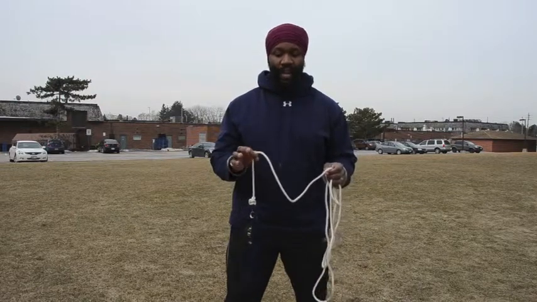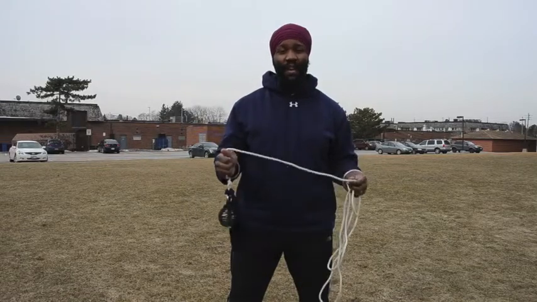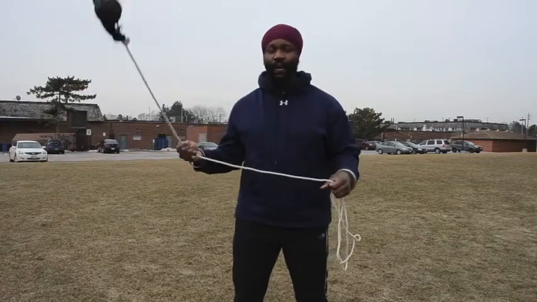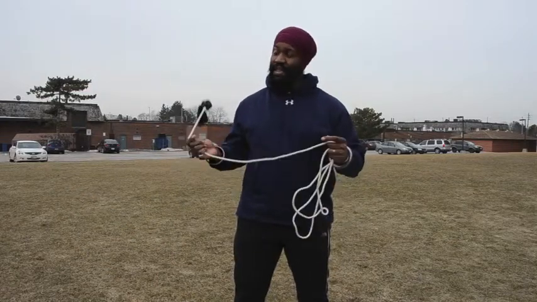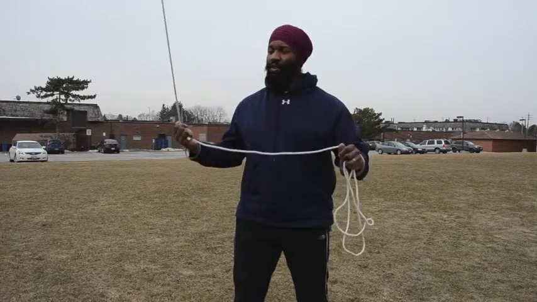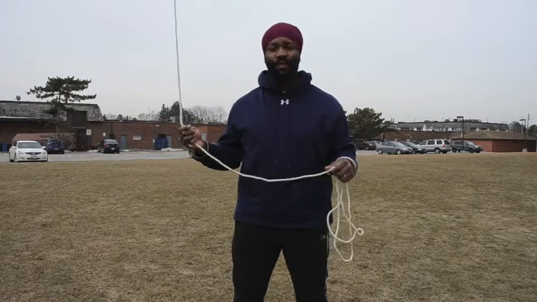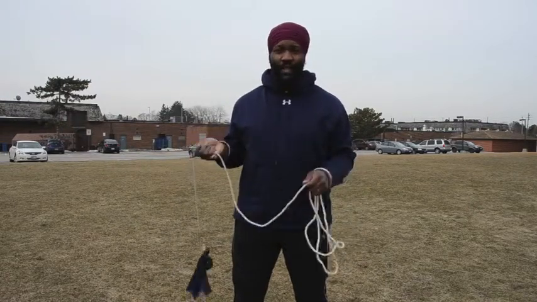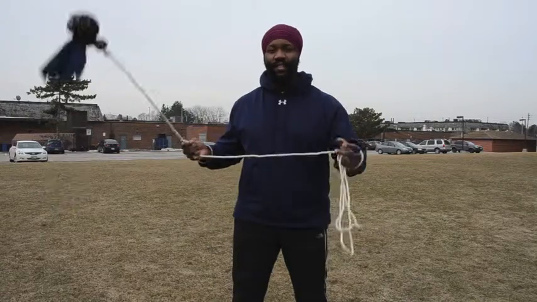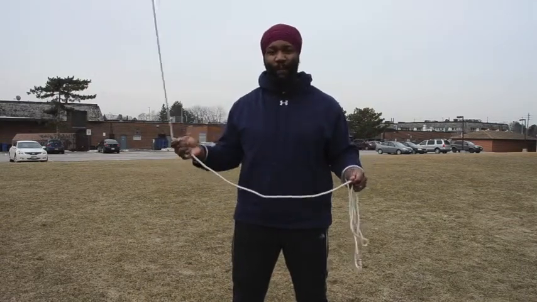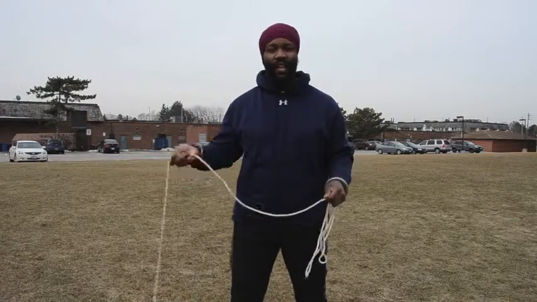So now that we have that covered, let's talk about how to label our spins when we're spinning within these planes. So starting with the sagittal plane, spinning to the front. So as I spin in this manner, you notice that the meteor is falling downward as it comes in front of my body. So this is called a downspin. If I were to reverse this spin, the meteor rises upward in front of my body, so we'll call this an upspin. Once again, downspin and upspin.